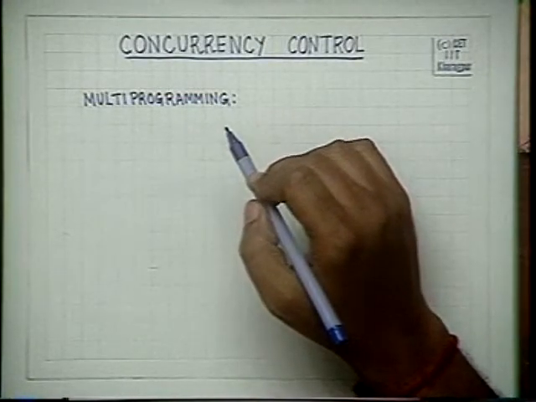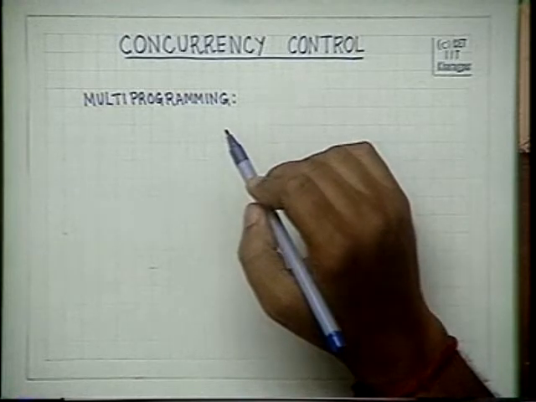Multiprogramming is a mechanism by which more than one memory resident programs are in an active state.